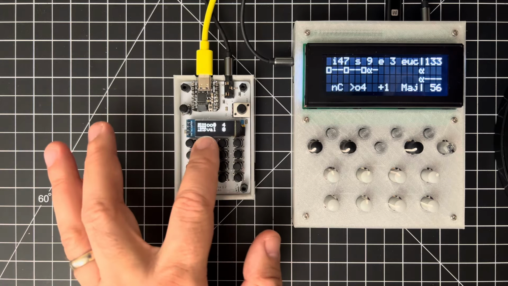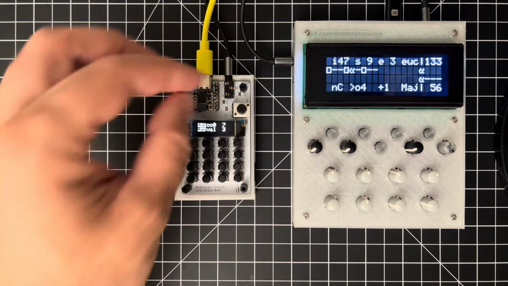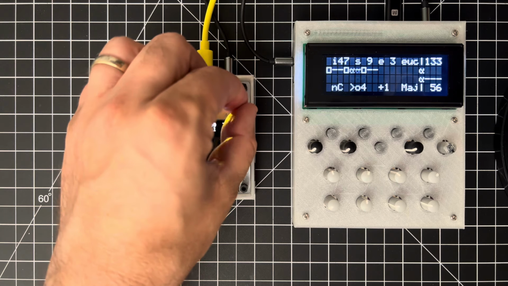But let's listen to what happens when we change the scale. So we'll hit play. I'm going to switch over to this button, which is CC7.